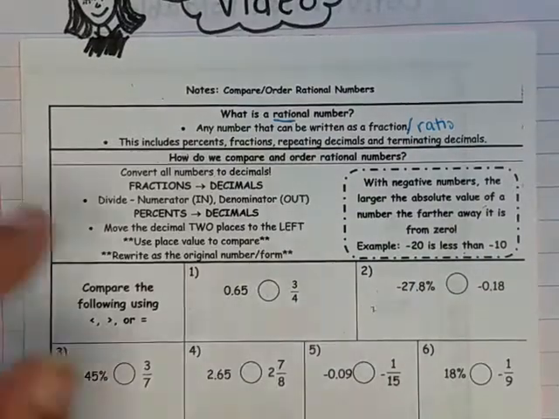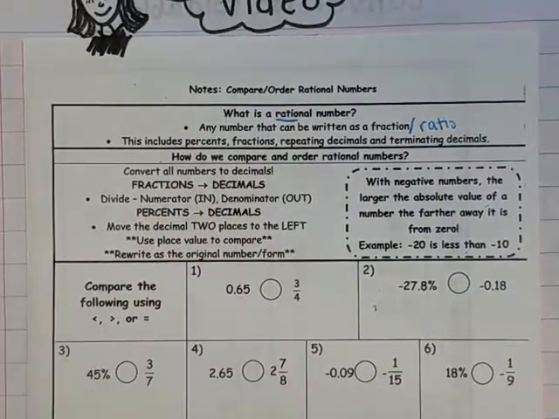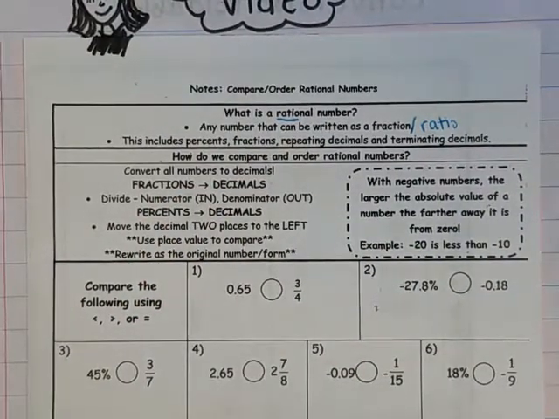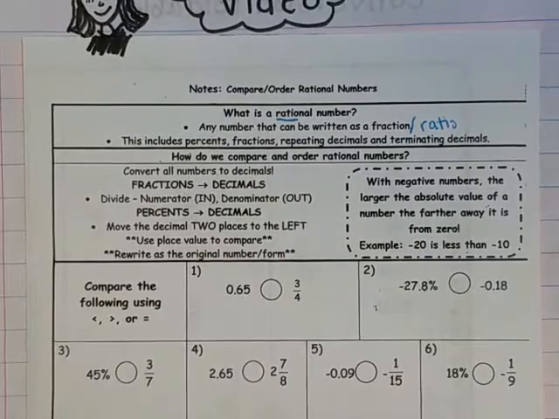The best thing to do is to change them all to decimals, just because place value is really easy for us to compare. When you start changing everything to fractions, you have to find a common denominator. It starts getting a little harder. Percents, you have to find a common denominator of 100. So it's just easy to change them all to decimals.